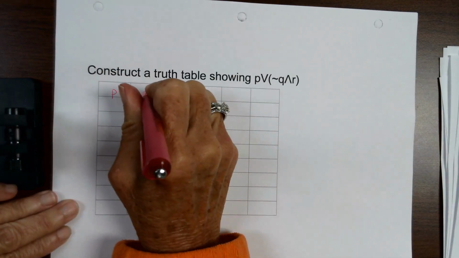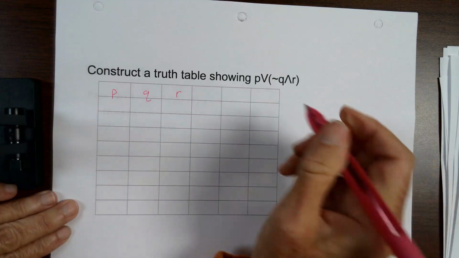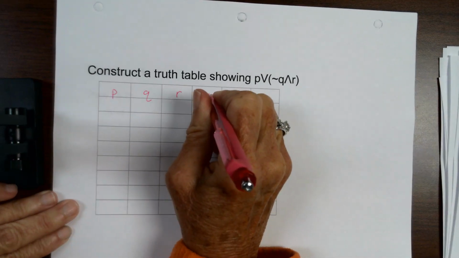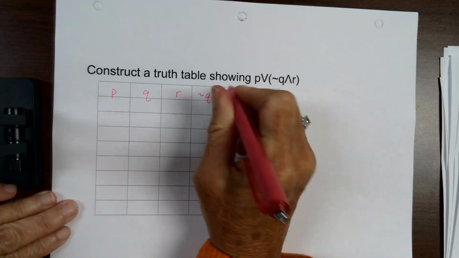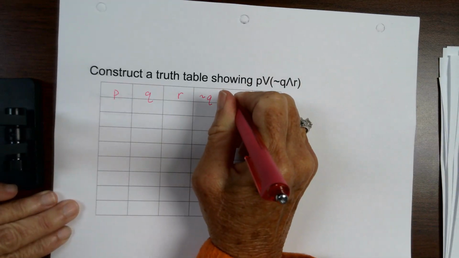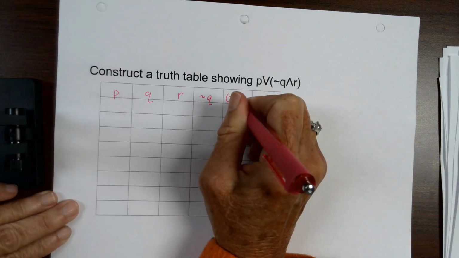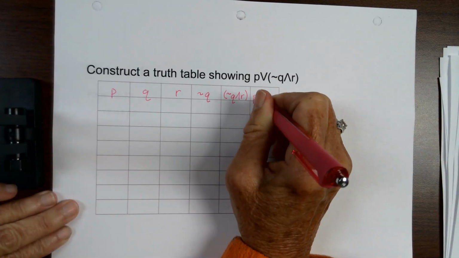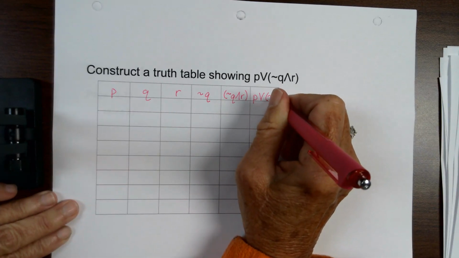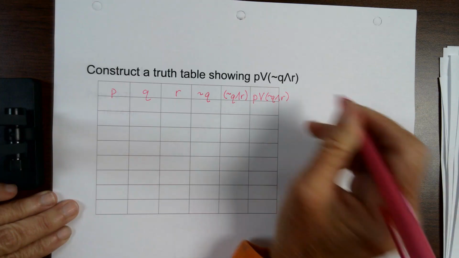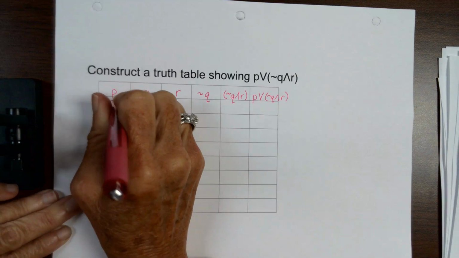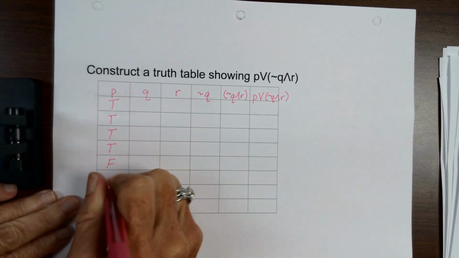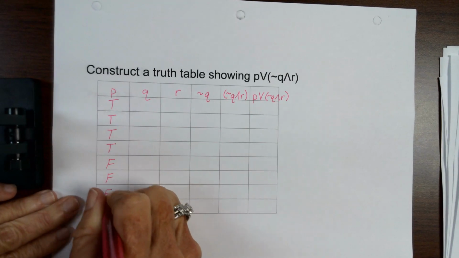So P, Q, R. Then I'm going to need the negation of Q. Then I'm going to need what's in the parentheses, so I'm going to need the negation of Q and R. And then I'm going to need this final statement, P or the negation of Q and R. All right, so let's work on this. I'm going to make half of these true. Half of these are going to be false.